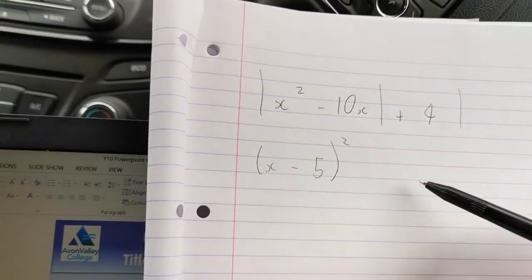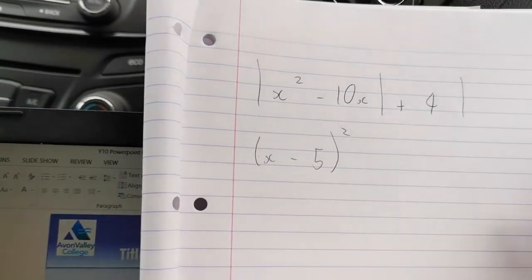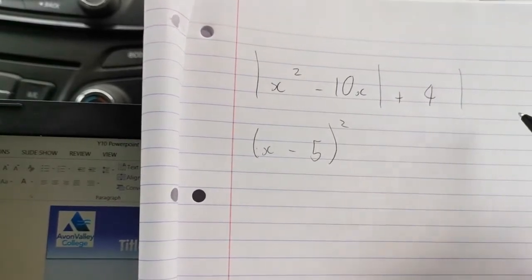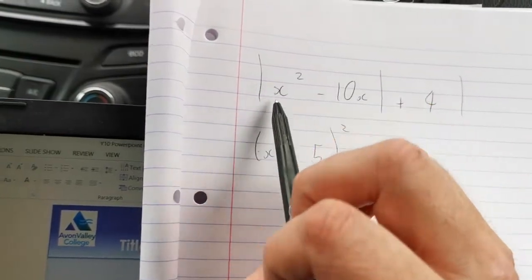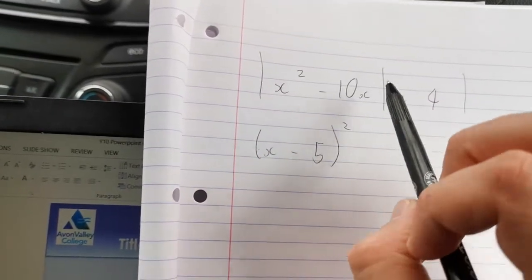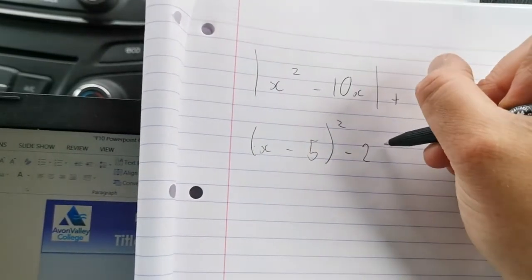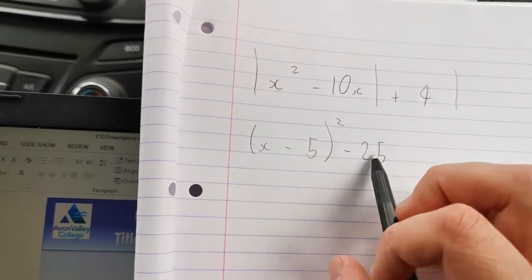Now, if I expanded this out, I'd get x squared minus 10x plus 25, since minus 5 squared is 25. So I've got x minus 5 squared, which has an extra 25. But because I don't have the 25 in here, I need to take that 25 away to get it to just x squared minus 10x. So that's x minus 5 squared minus 25.